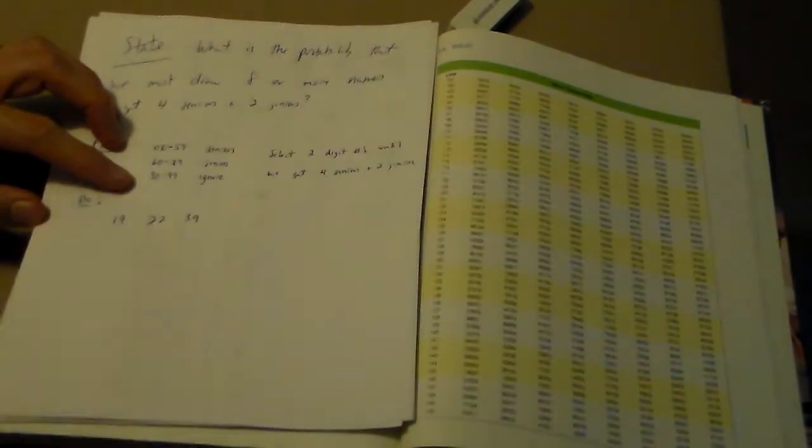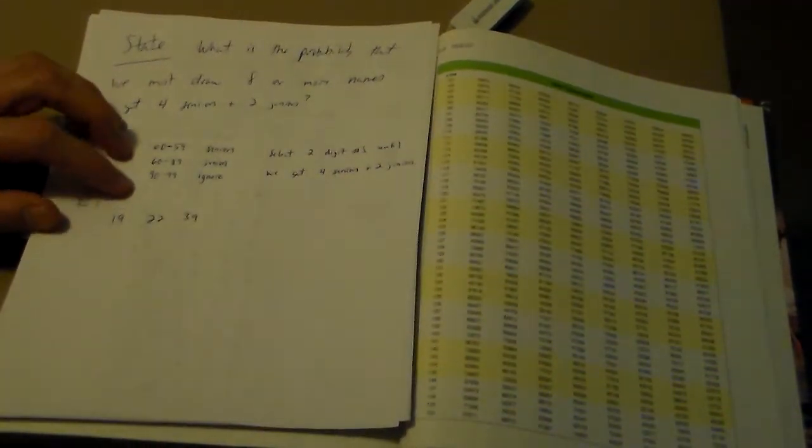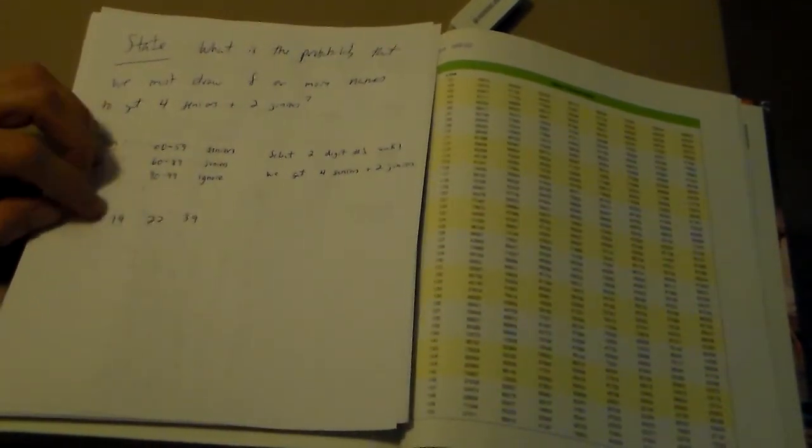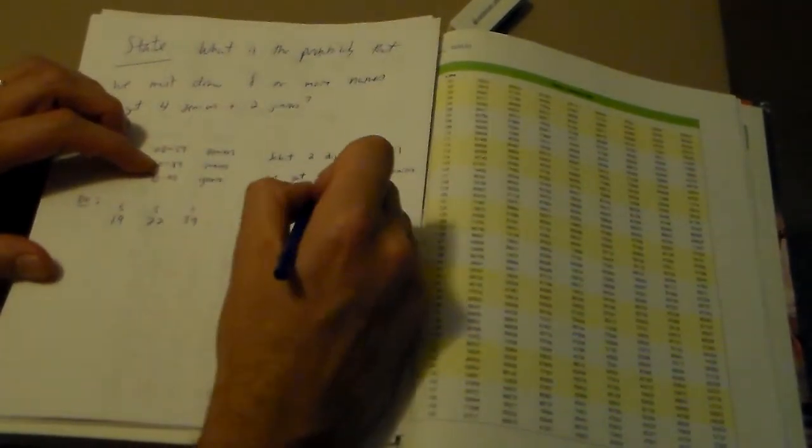So we have 19, 22, 39. Now when it's written on a piece of paper, you can write right on the top of it, but I can't write on the top of that. But on a quiz, you can. Okay, so I have 19, 22, 39. So what is this? Senior, senior, senior. We have to keep going until we get 4 seniors and 2 juniors.